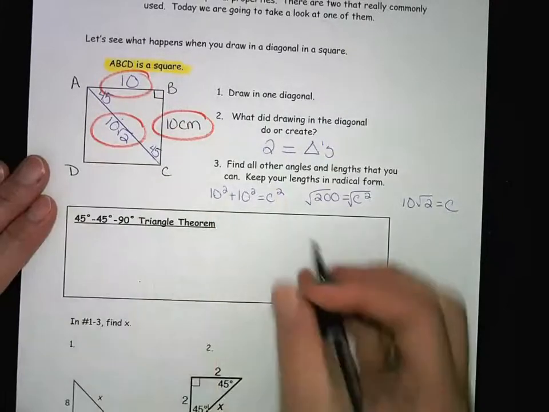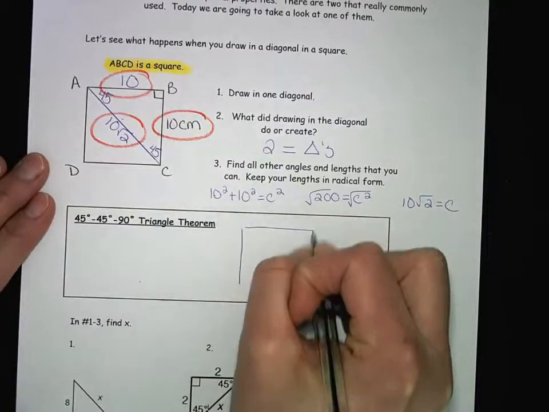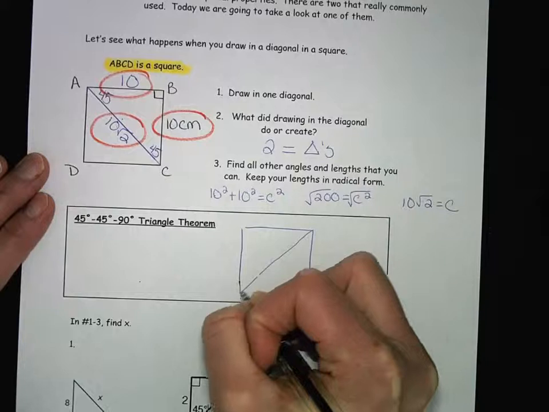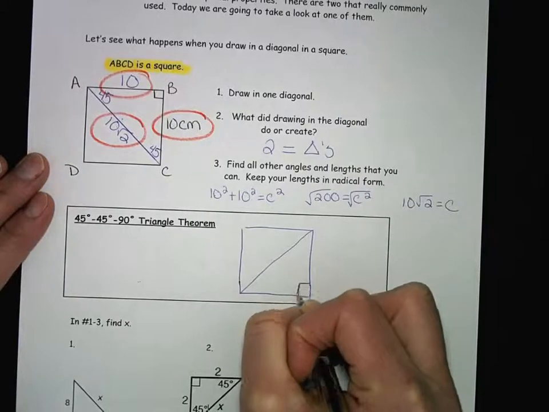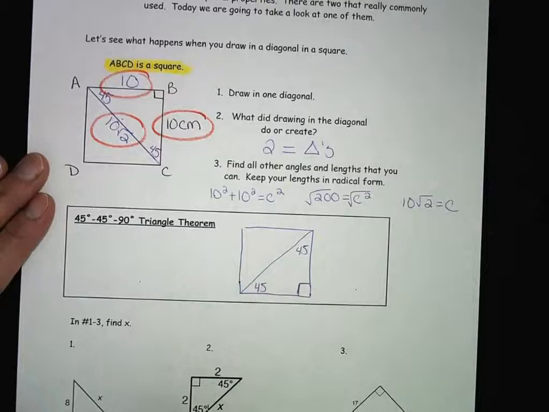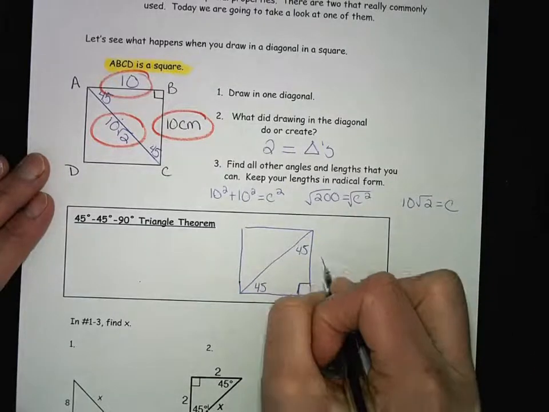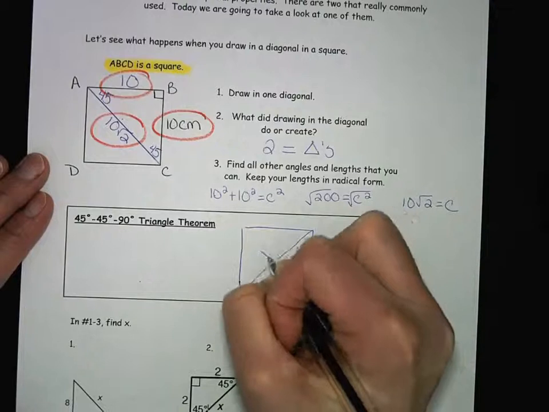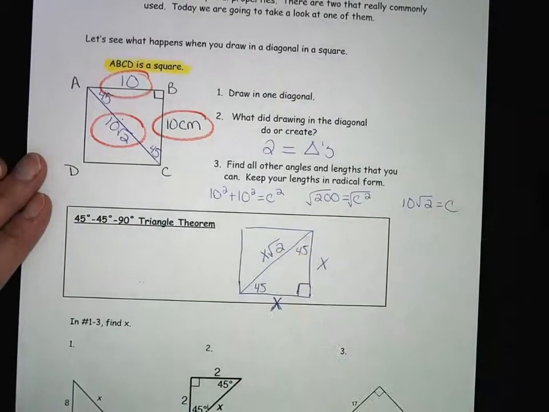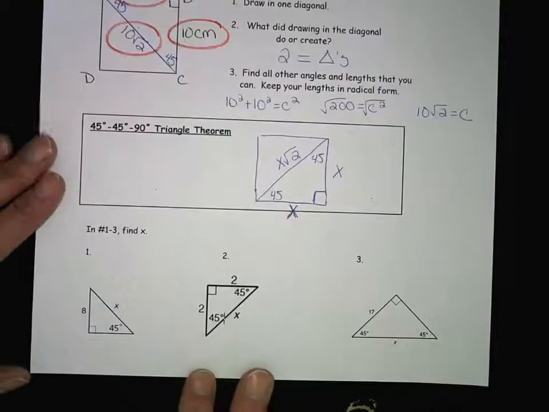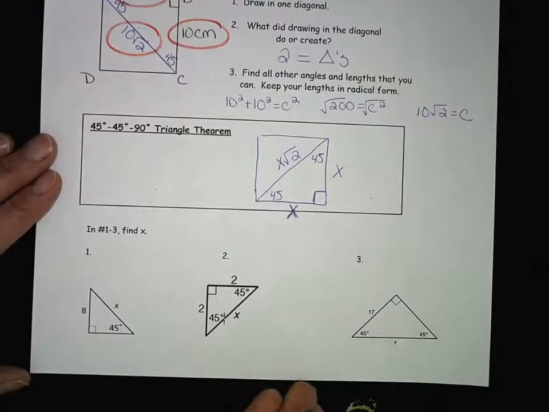So the relationship here, if you want to draw yourself a little square, is that by drawing in the diagonal, you split it, and these become 45 and 45. Whatever the side is, let's say you call this x, this would also be x. Then this would be x square roots of 2. That's the relationship that exists, and really that's the whole property for this lesson.